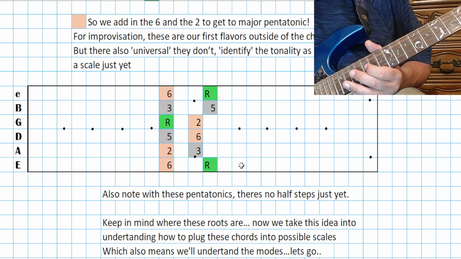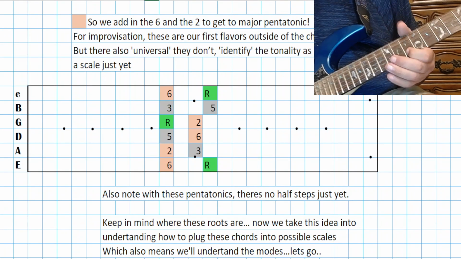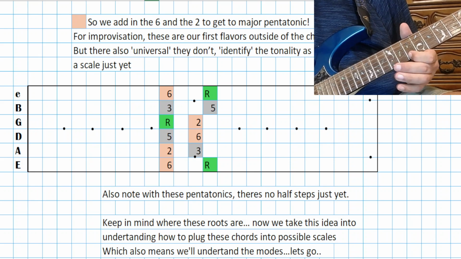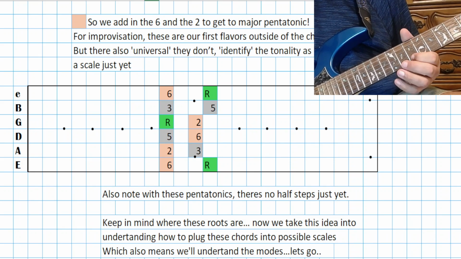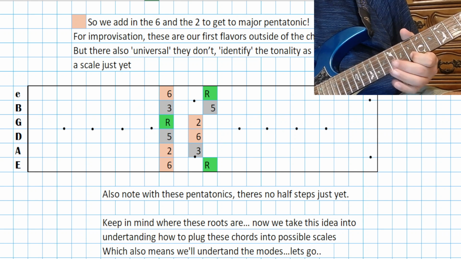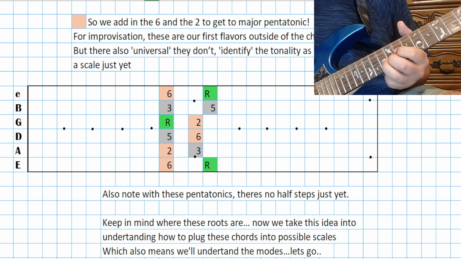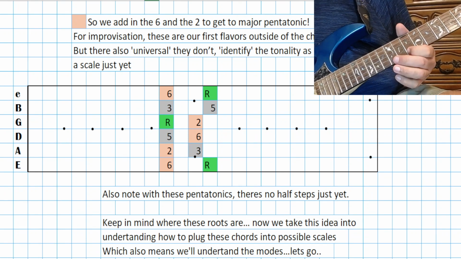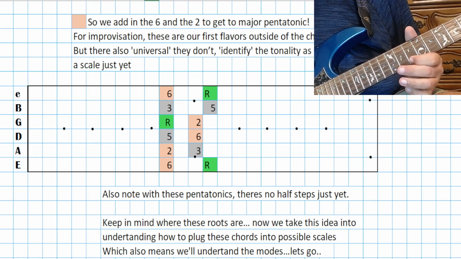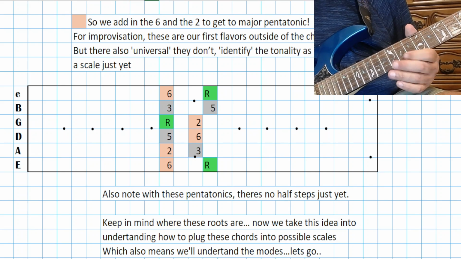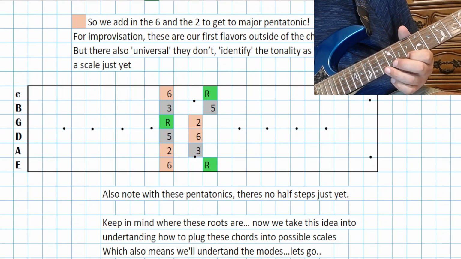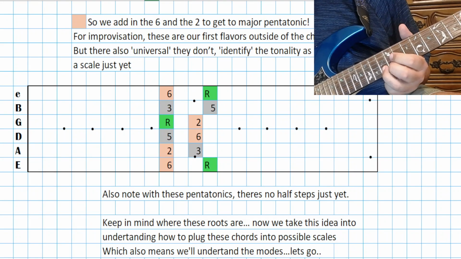All right, so the 6 sounds in, but it's not resolved. Let's go to the 5. There's some resolve. Let's go to the 3. From 6 to 3, yeah, there's some resolve. The 6 to the root.